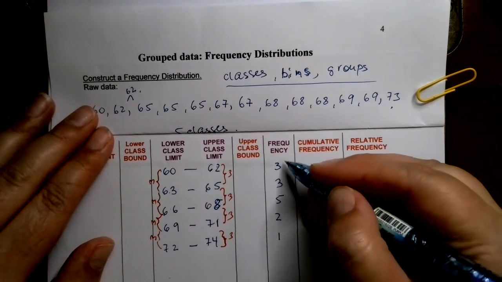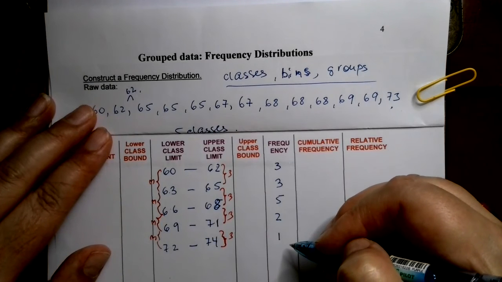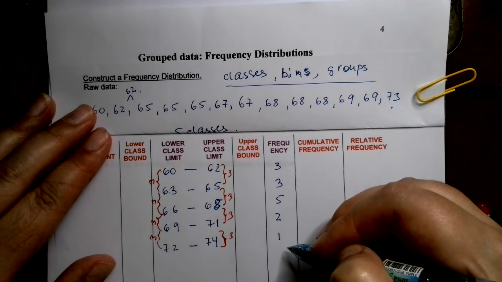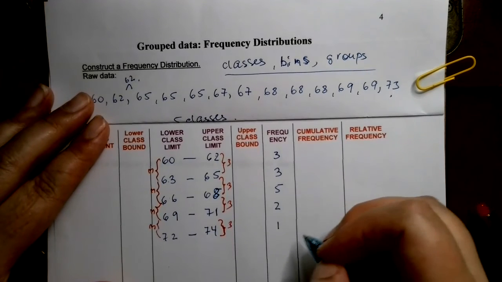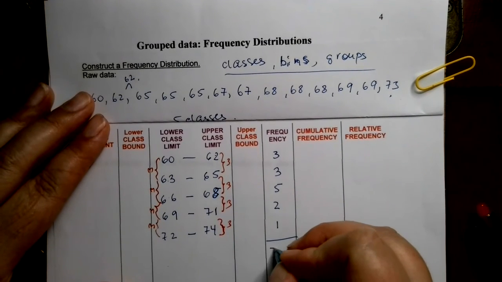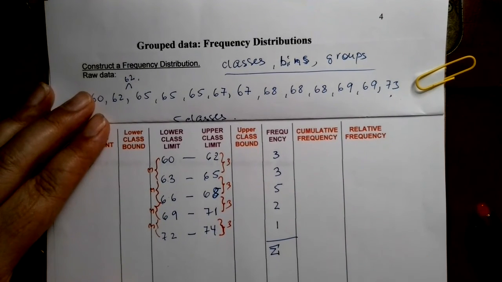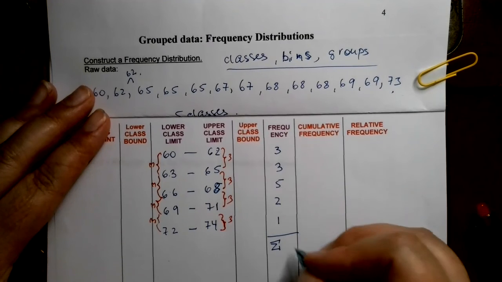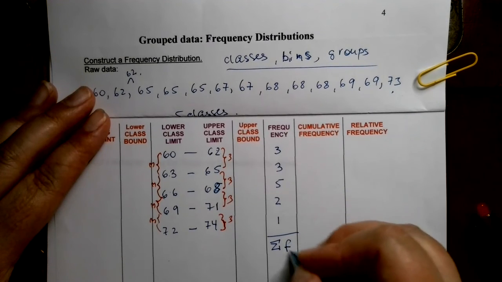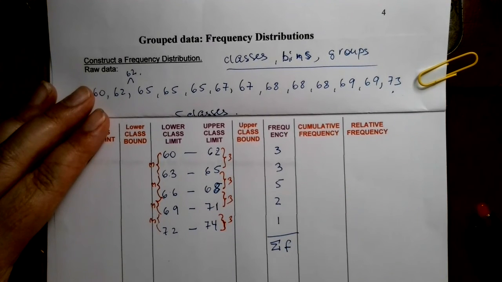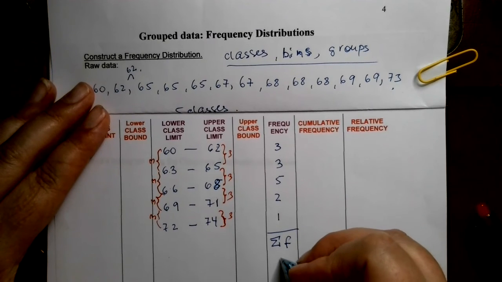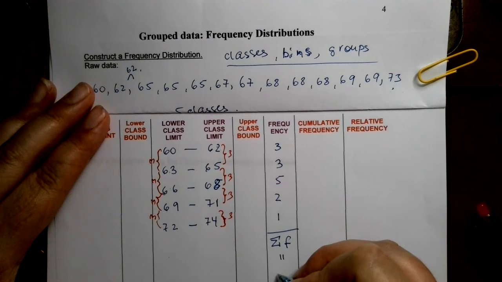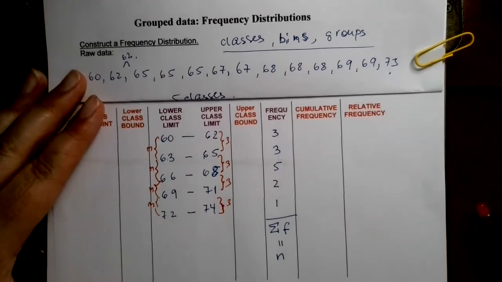Now, if you add all the frequencies, you should get the sample size. Remember the symbol that stands for adding all the frequencies. f stands for the frequency of a class. So when we add up all the frequencies, you should get the sample size.